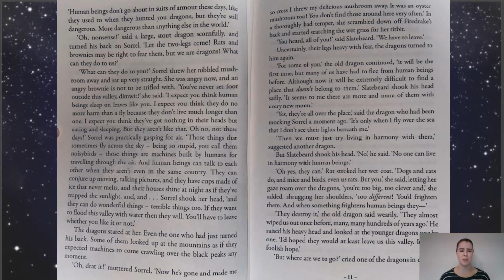Those things are machines built by humans for travelling through the air. And human beings can talk to each other when they aren't in the same country. They can conjure up moving, talking pictures, and they have cups made of ice that never melts, and their houses shine at night as if they're trapped by the sunlight. And... Sorrel shook her head. And they can do wonderful things, terrible things too.